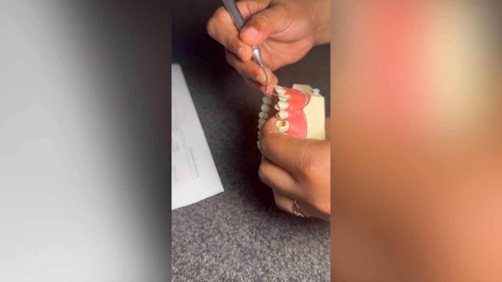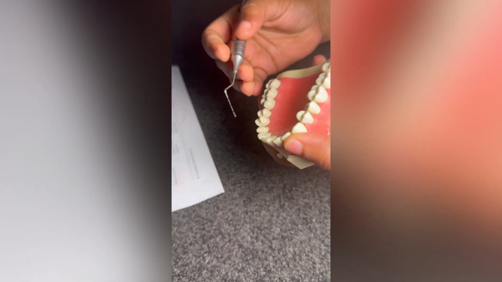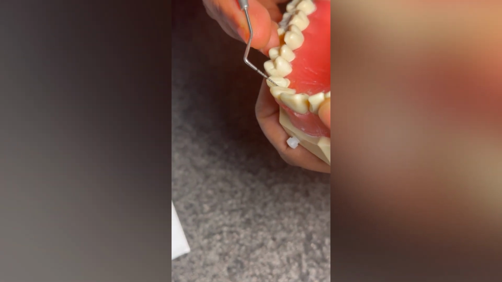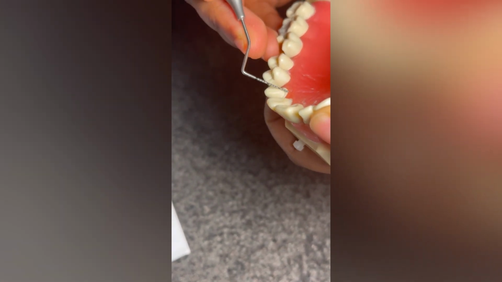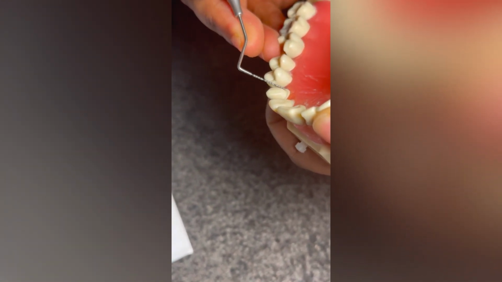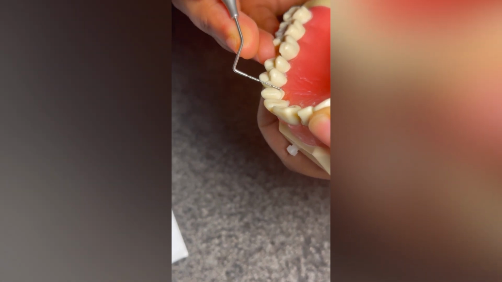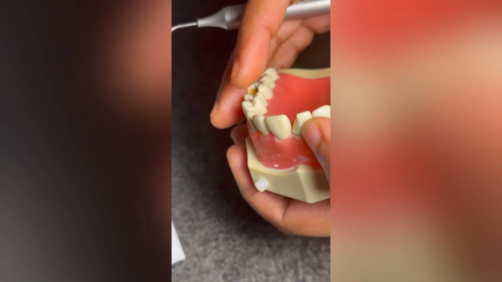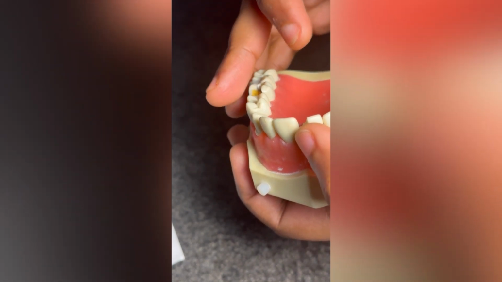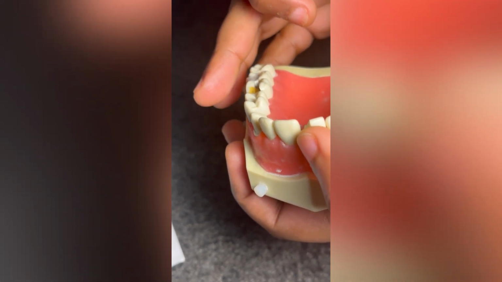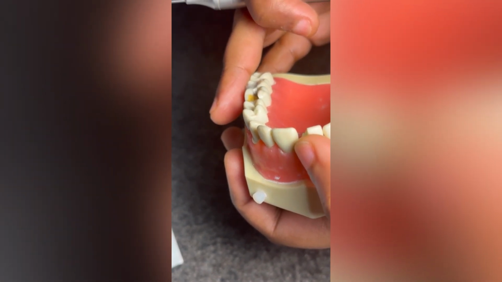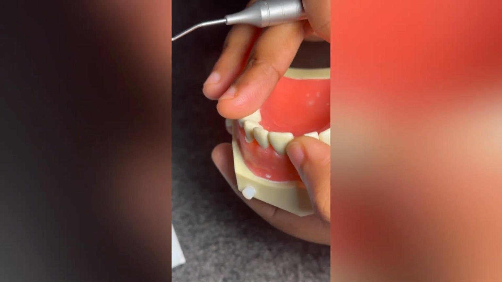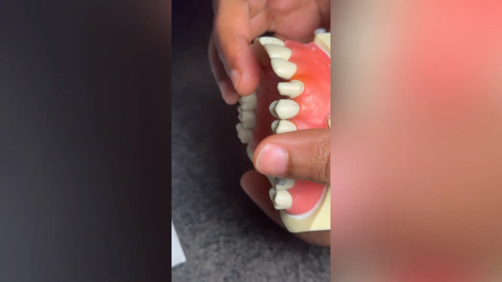And palatally, it is all around less than 1 millimeter. That's what you are aiming for, and the satisfactory criteria says margin is equigingival or greater than 1.0 millimeter supragingival. So I would say that does fall under satisfactory.